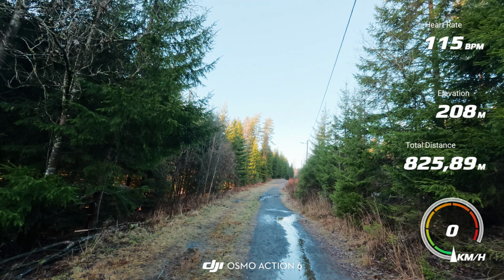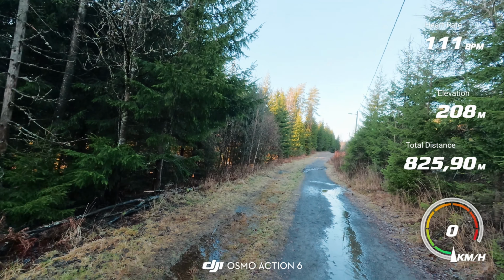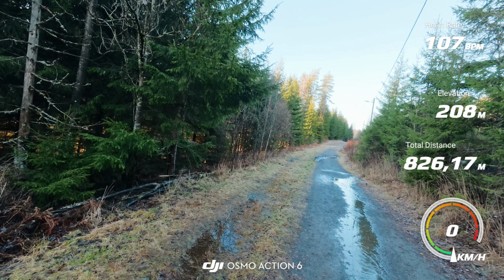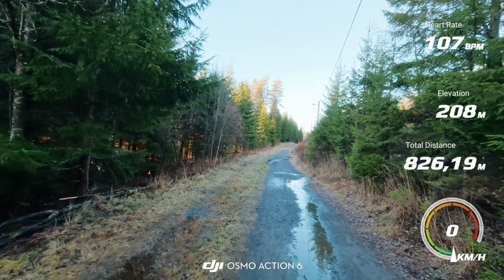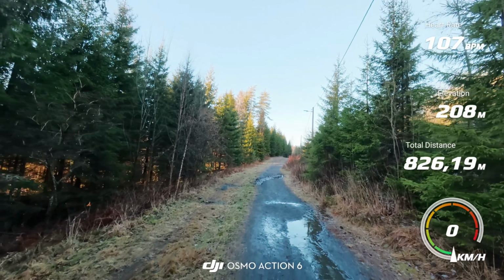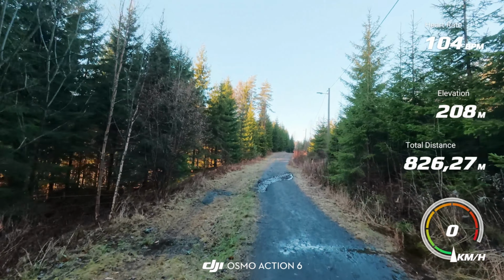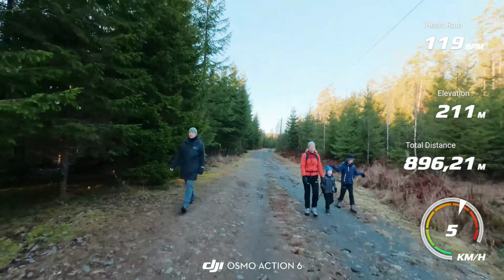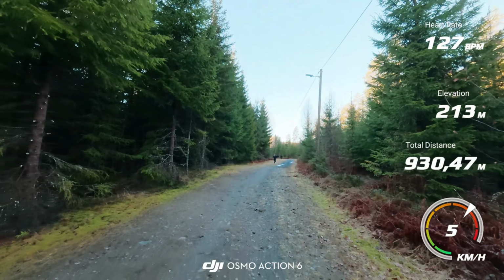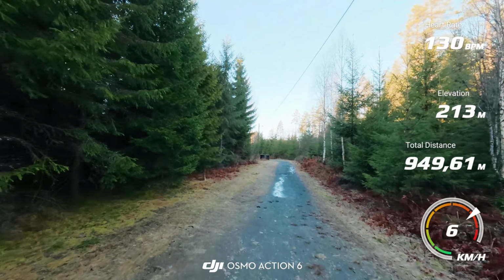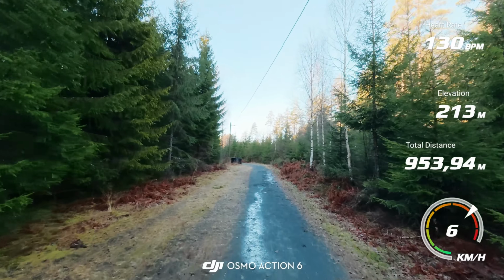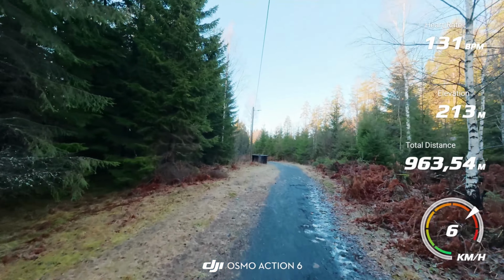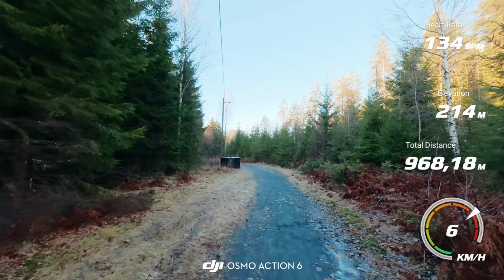This should be a nice and open area, so the GPS signal should be good. Pulse is right now 107. I've gone 0.83 of a kilometer. So then I'll just keep on going. By the way, I'm using RockSteady. Let's see if I can up the speed a bit. I should be able to achieve a walking speed of at least 8 kilometers per hour. Let's see.